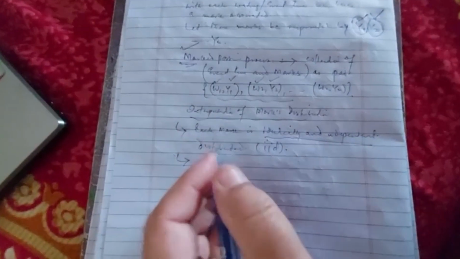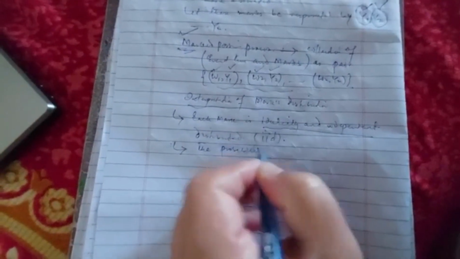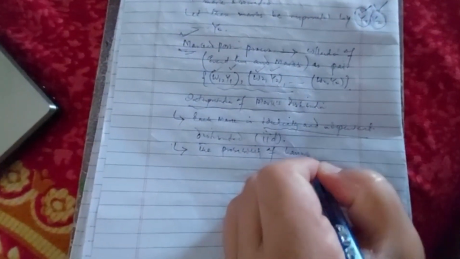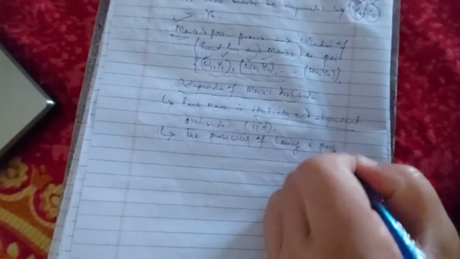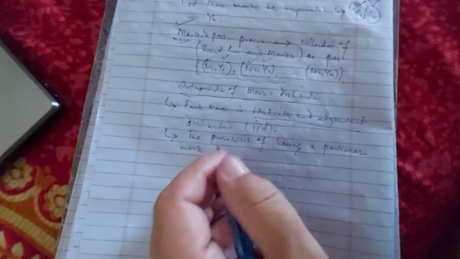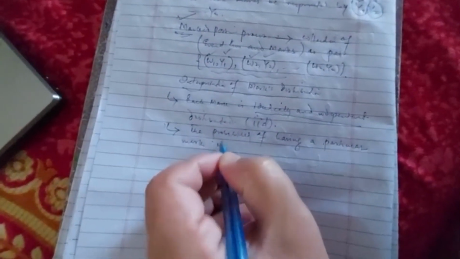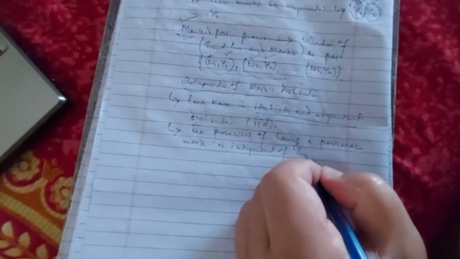The other thing that we can interpret from this distribution is that the probability of having a particular mark is independent of the time of occurrence.